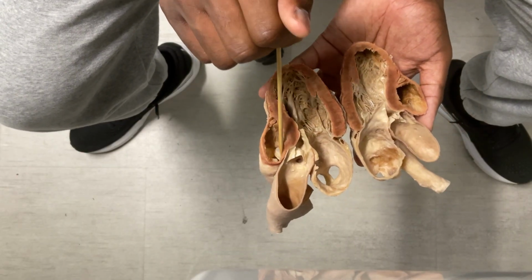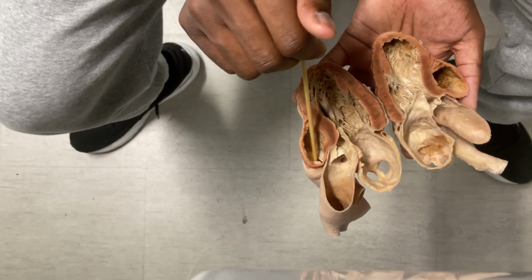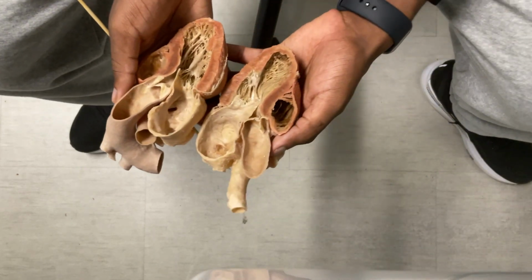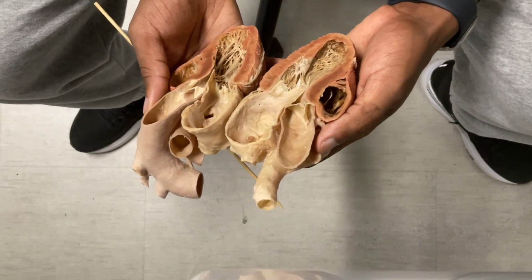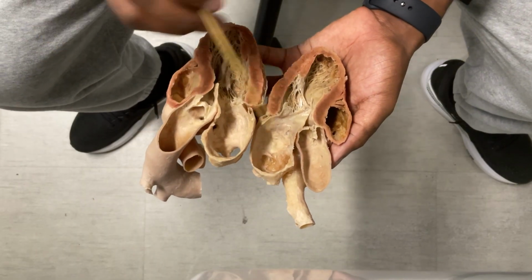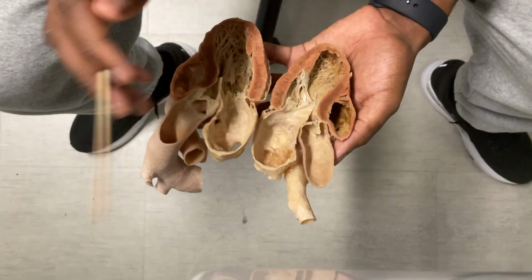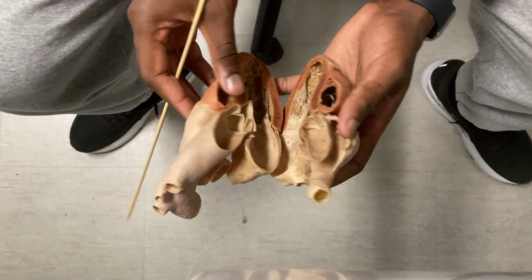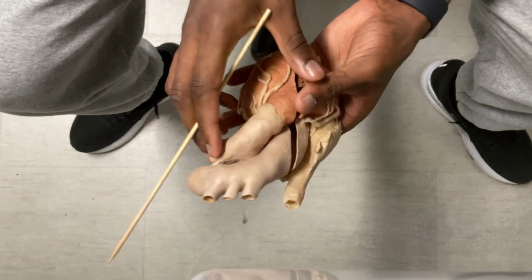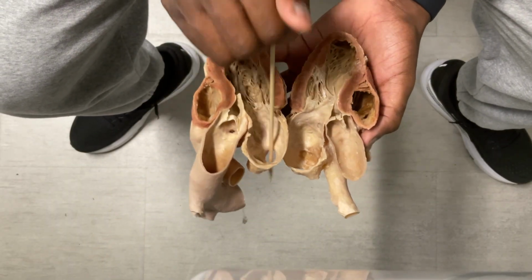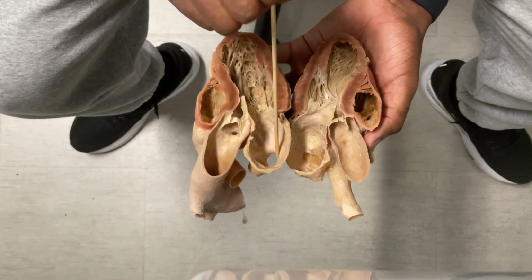Right here, you can see a little bit better perspective of the pulmonary semilunar valve, and a little bit better image of the right ventricle. You can see the aortic semilunar valve. You can see the pulmonary trunk here. You can see the pulmonary veins that are draining into the left atrium.